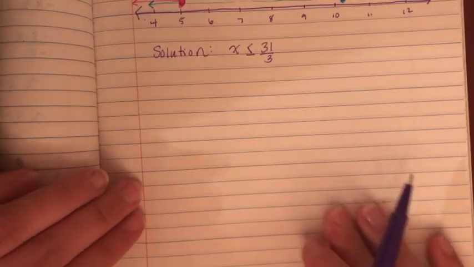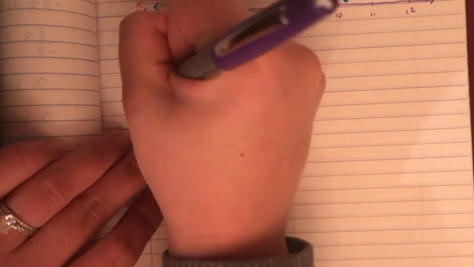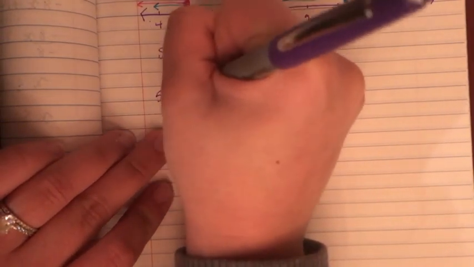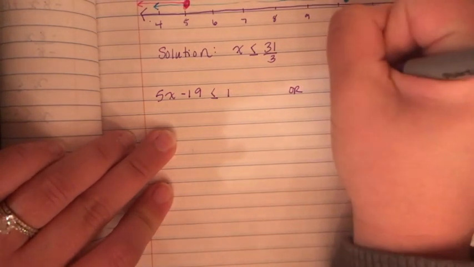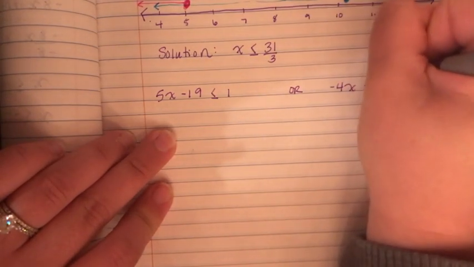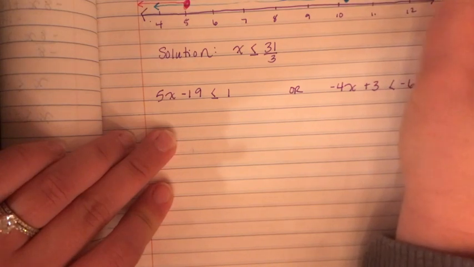Okay, let's do one more. 5x minus 19 is less than or equal to 1, or negative 4x plus 3 is less than negative 6.